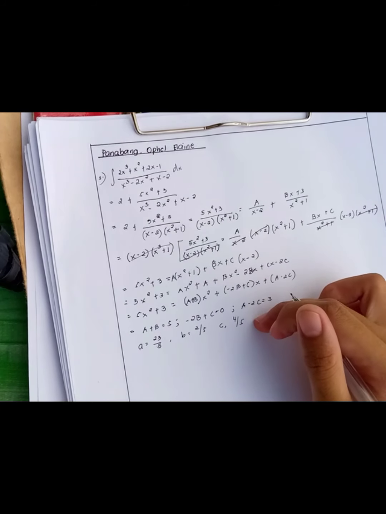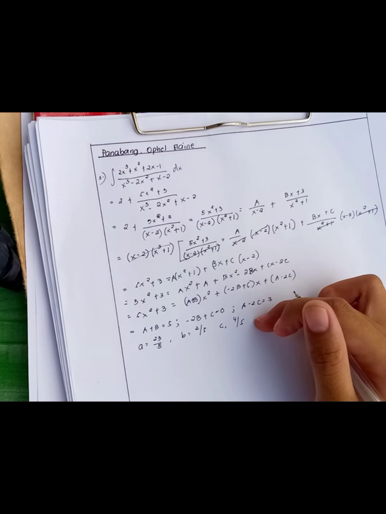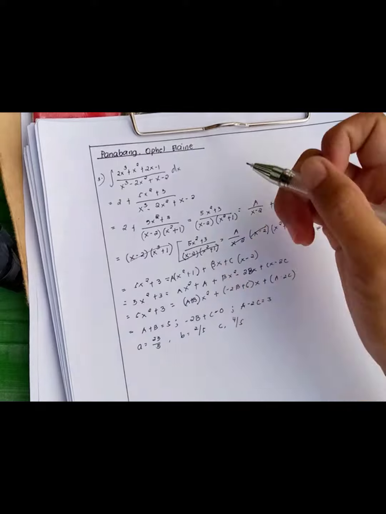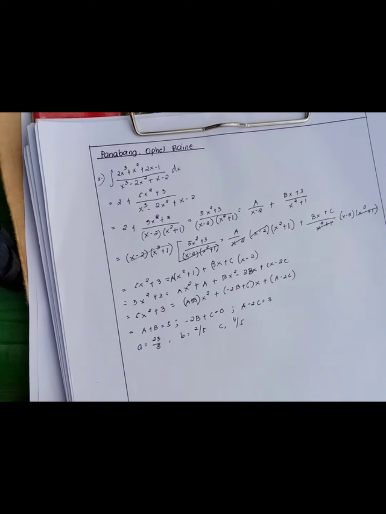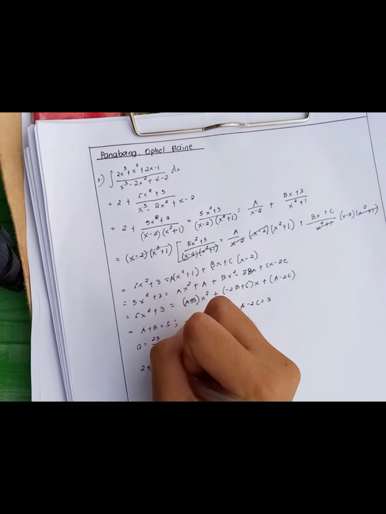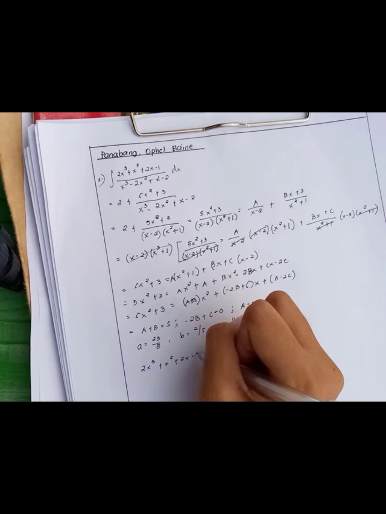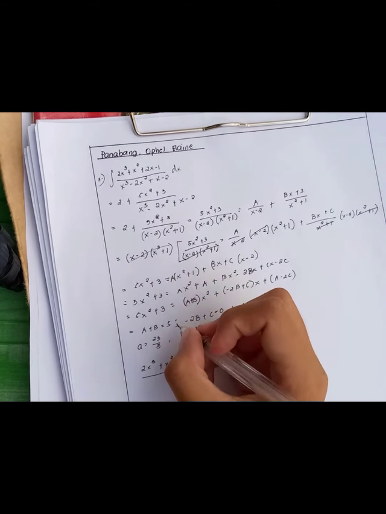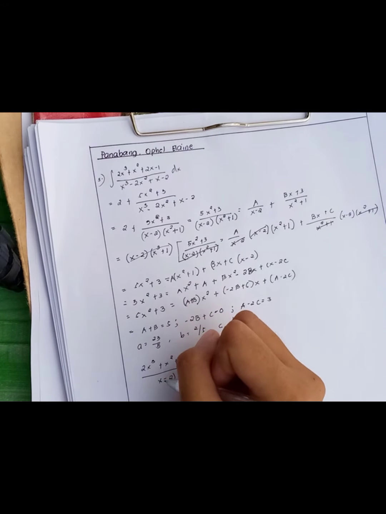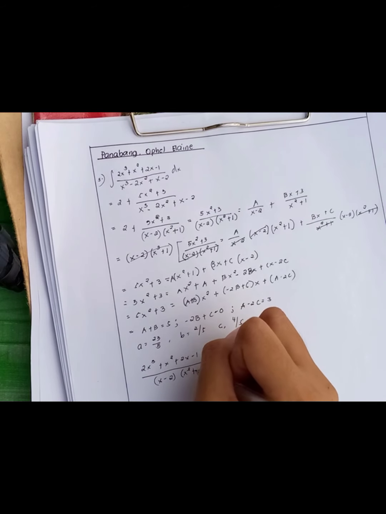Ito yung mga gagamitin nating values para sa substitution dito. So, gagawin natin next is 2x cubed plus x squared plus 2x minus 1 over the factored denominator plus 1.